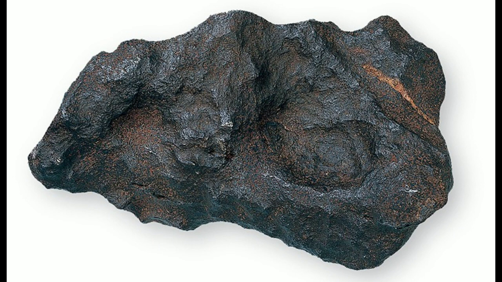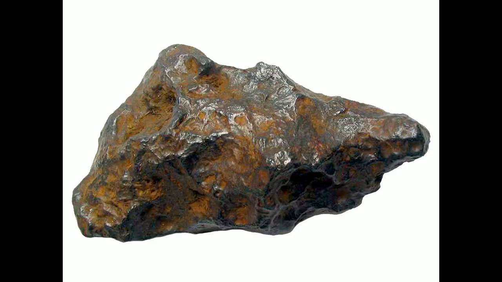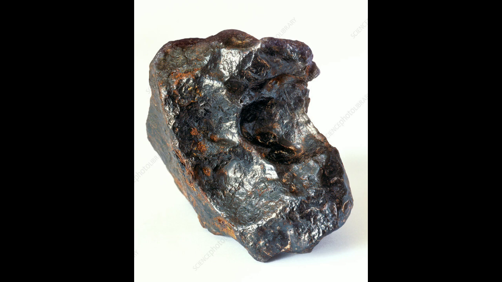The last one we call the stony-iron meteorite, which consists of almost equal parts of iron-nickel metal and silicate minerals, including precious and semi-precious stones. They are considered some of the most beautiful meteorites and come in different types. Number one, the pallasite, and the mesosiderite.